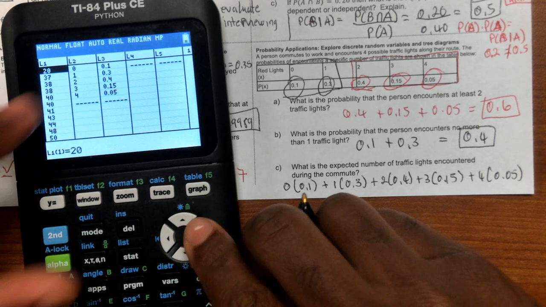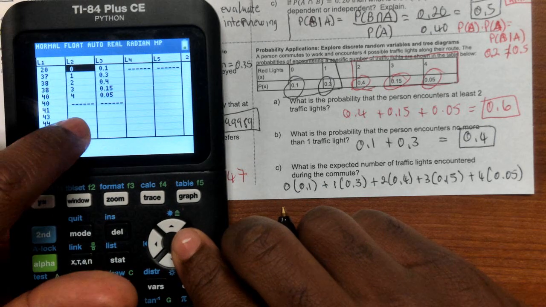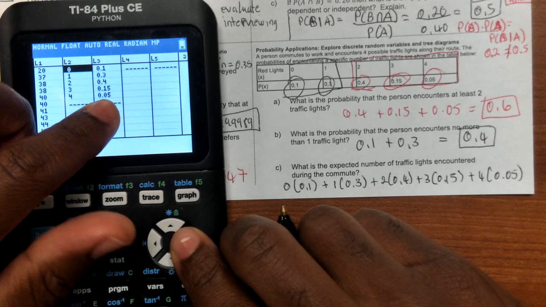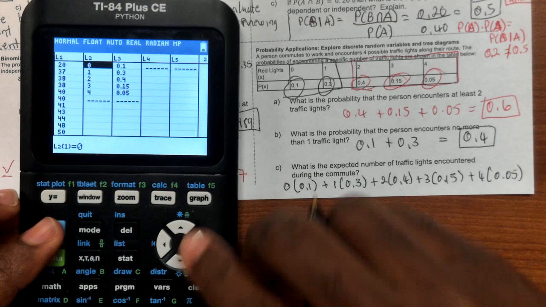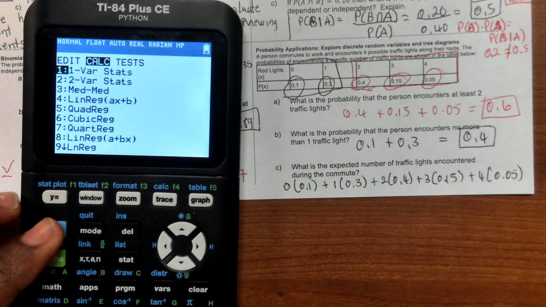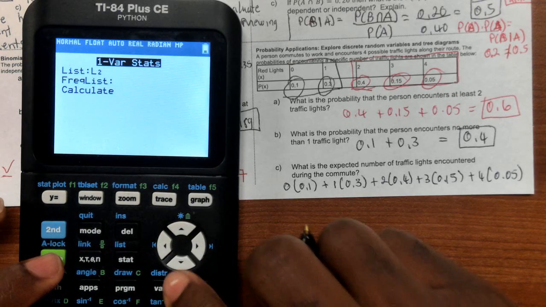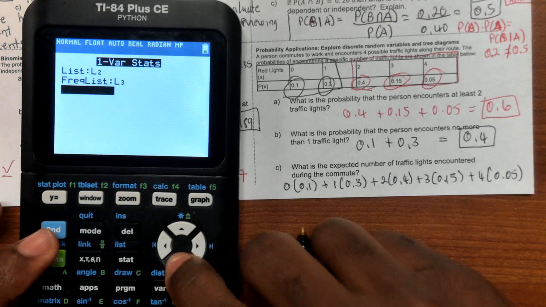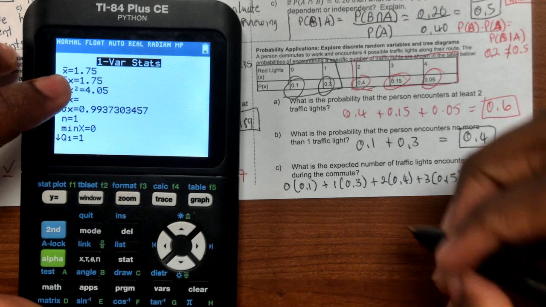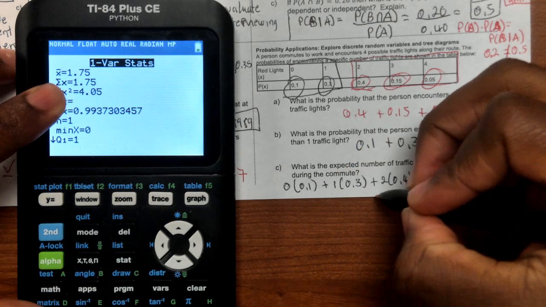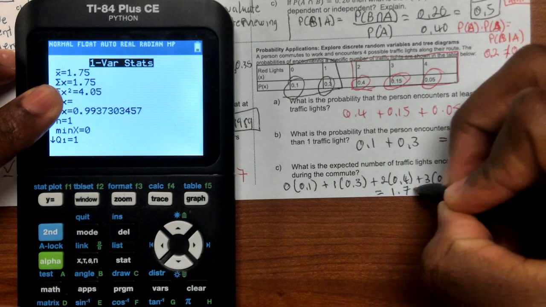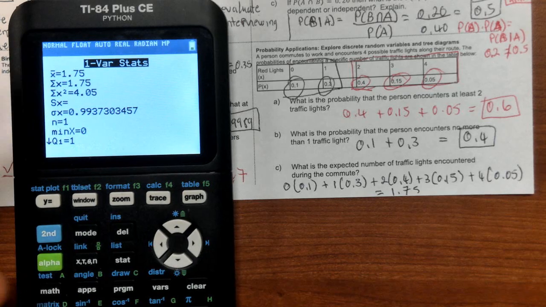So if you had made 2 lists with those same things, 0 to 4, and then 0.1 to 0.05, and run your stat output, so run your stat, 1 var statistic, where this will be your list, this will be your list frequency, because that's a probability. You'll get the same 1.5, which is the same thing as if you multiply all of these and add them up, all right?